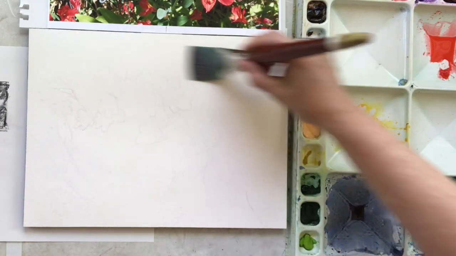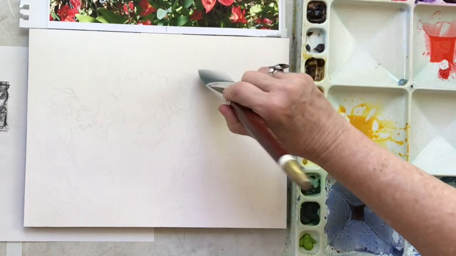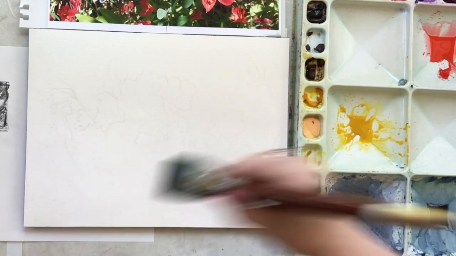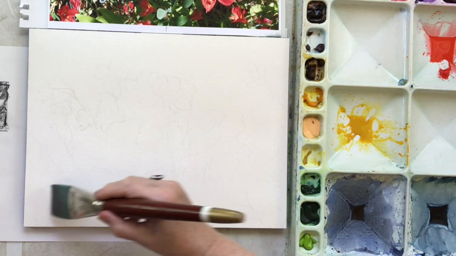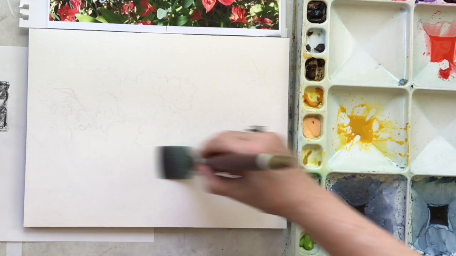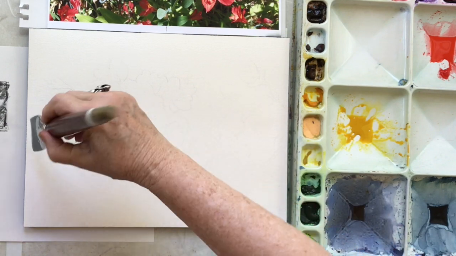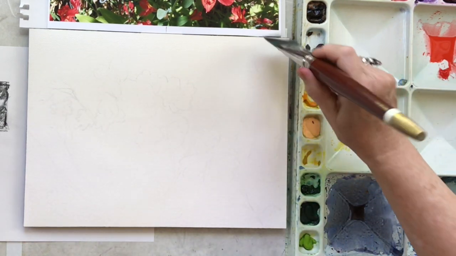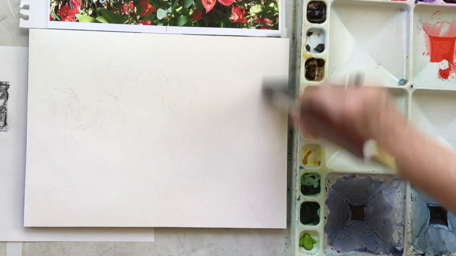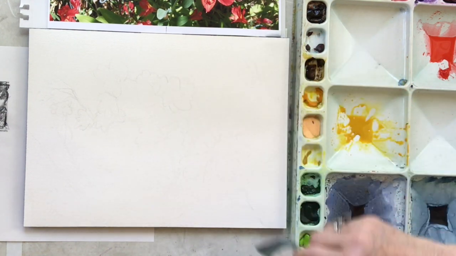Now the question is, how damp do we get it? Today is a really warm day, and it's probably going to dry super fast. So I'm going to wet this maybe a little more than I would otherwise. I'm going to let this sort of settle in. You do want to wet it and then wait just a minute to let that water go down into the page.